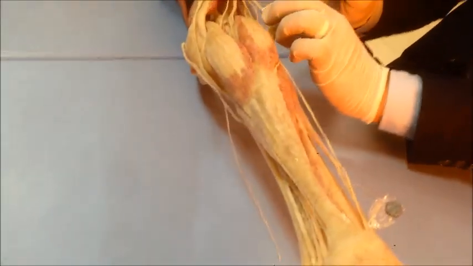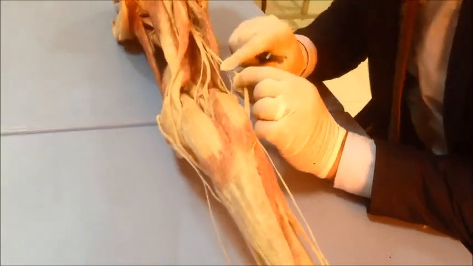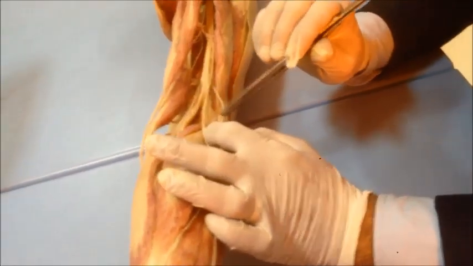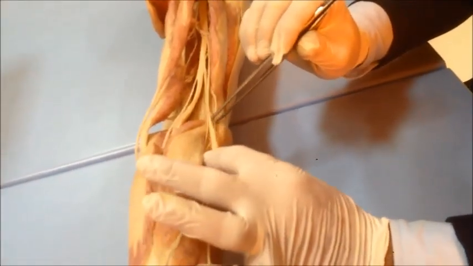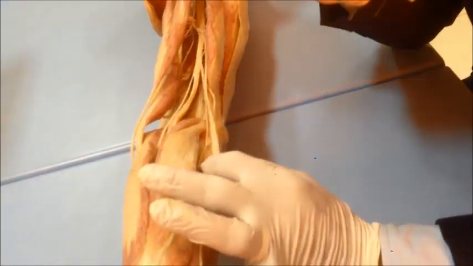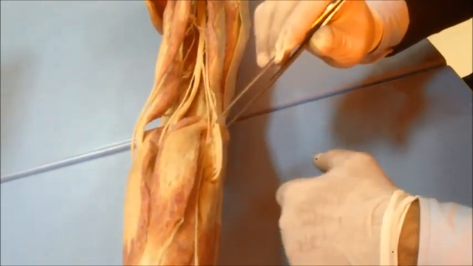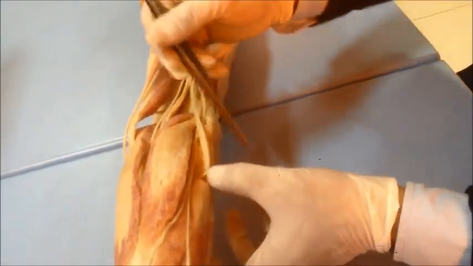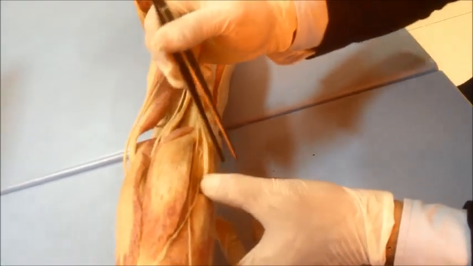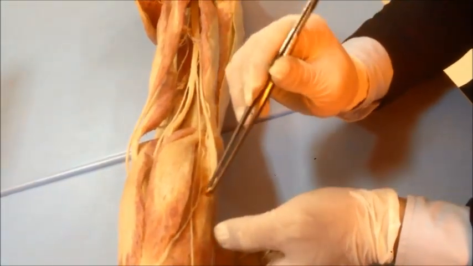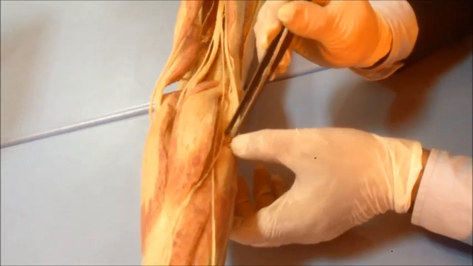The common peroneal nerve here, at the fossa, gives the muscular branch. This muscular branch supplies the tibialis anterior muscle and continues here to the lateral head of the fibula, and here divides into the superficial peroneal and deep peroneal.